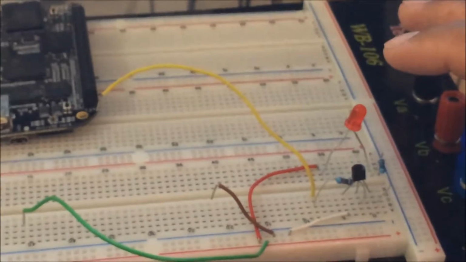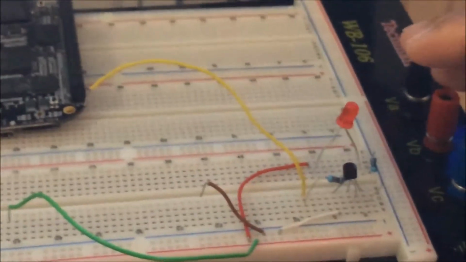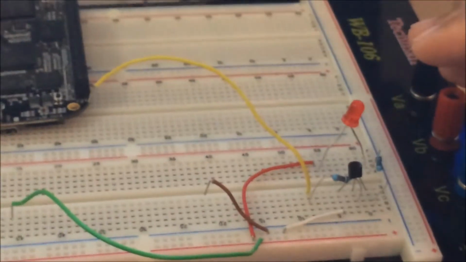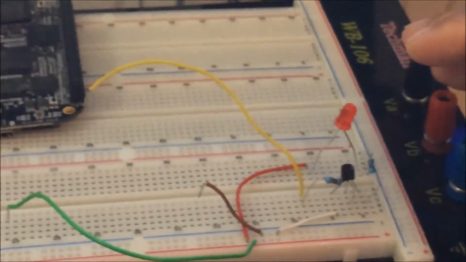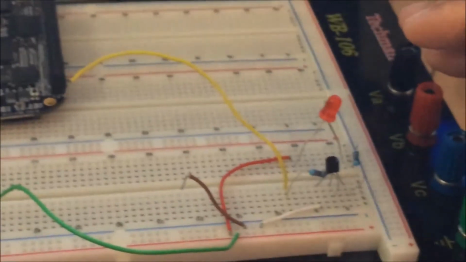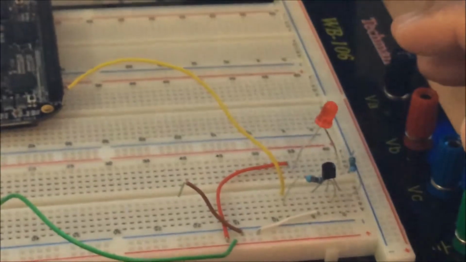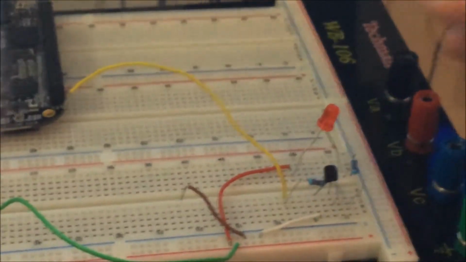So it's a pretty simple circuit, just trying to prove a concept of what you can do with the BeagleBone. So in brief, I proceed to show how to access the BeagleBone pins through SSH to the board.